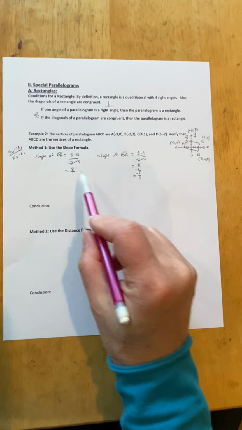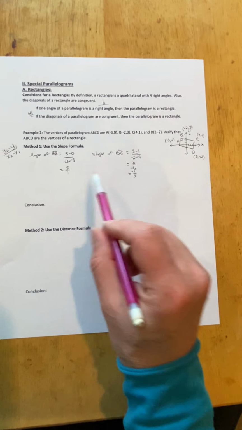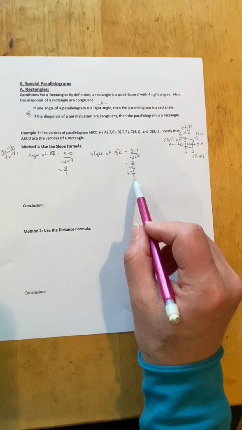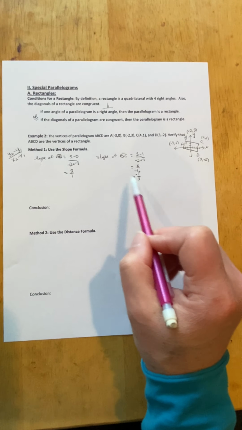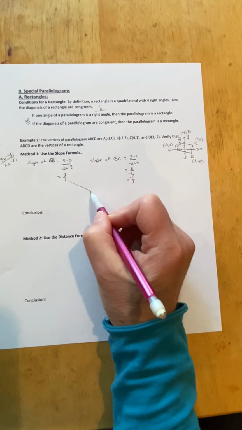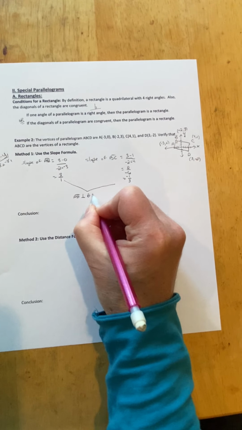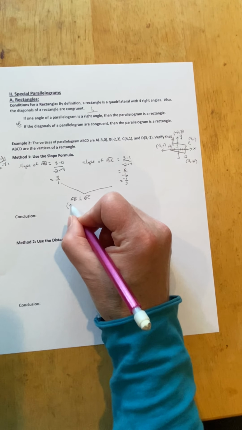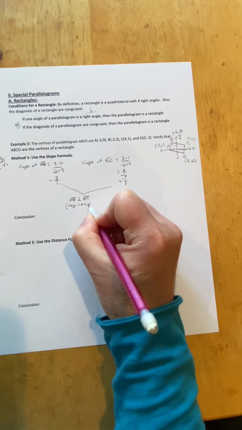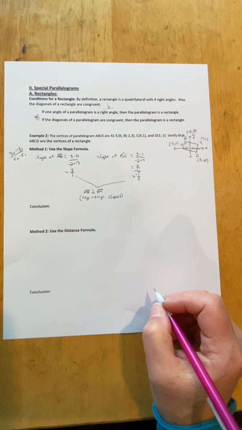So look at these slopes, okay? You see how these slopes are reciprocals of each other. The numerator and denominator have been switched. That's reciprocal. And you see how this overall slope is positive and this overall slope is negative. So they are negations of each other. So what that means is that AB is perpendicular to BC, because you have negative reciprocal slopes. Okay, that's why you know that AB and BC were perpendicular.